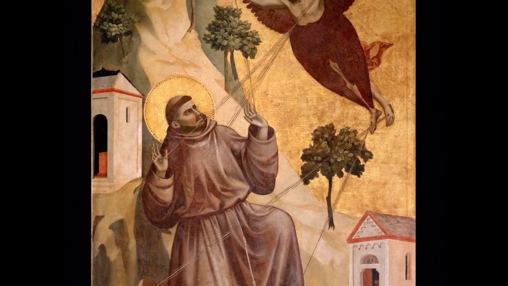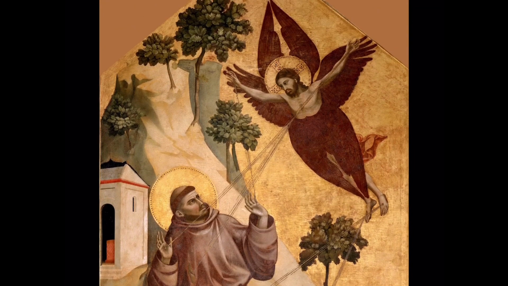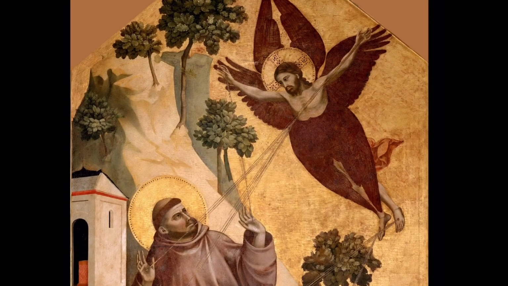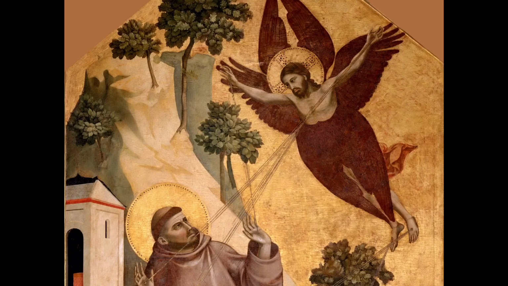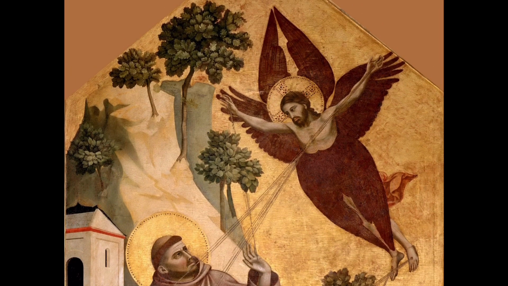Jesus appearing to San Francis is shown on the upper right corner of the painting. He is depicted in a pose of crucifixion and as a seraphim angel with 6 wings. Seraphims are the highest level of the angels and have 6 wings.